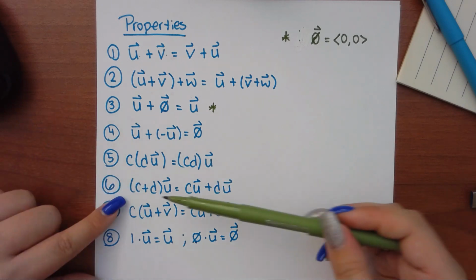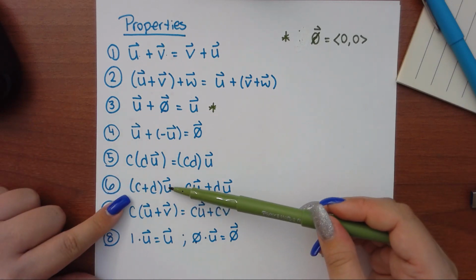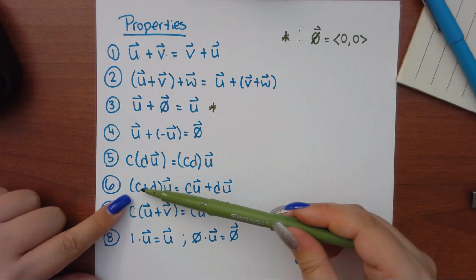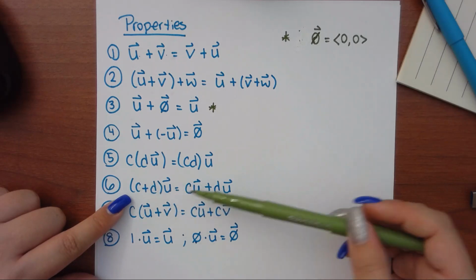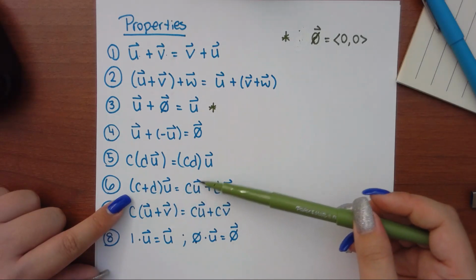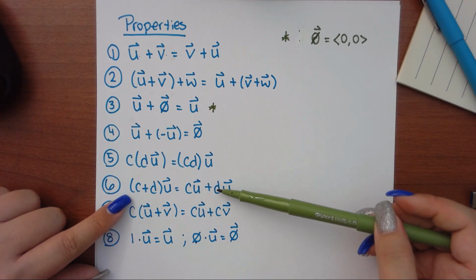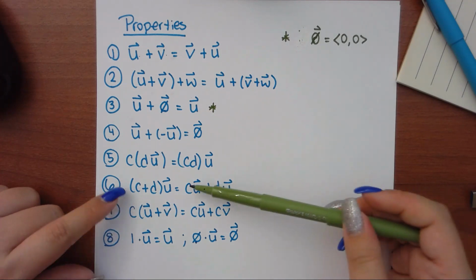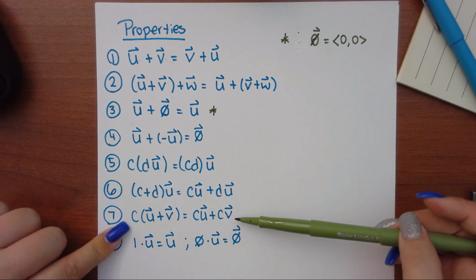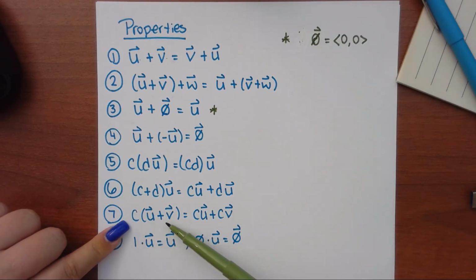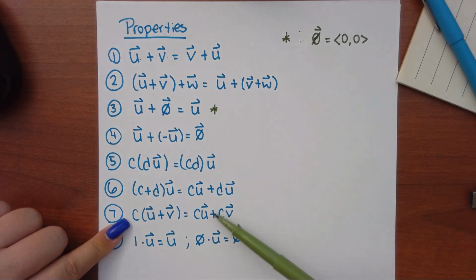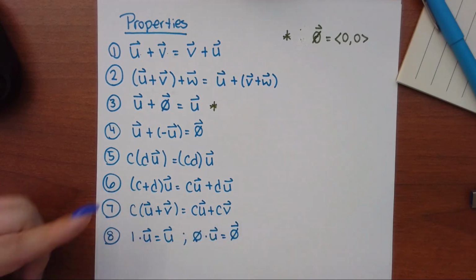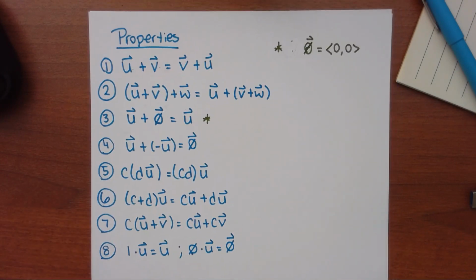c plus d times u, I can either add them together first, then multiply times u, or I can take c times u and add d times u. So these are also scalars. And the same can be said for this one here. c times u plus v is the same thing as c times vector u plus c times vector v, and so on. Now we're not going to go over examples of all of these properties.